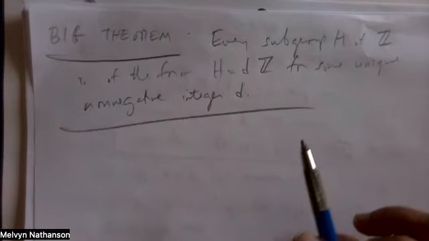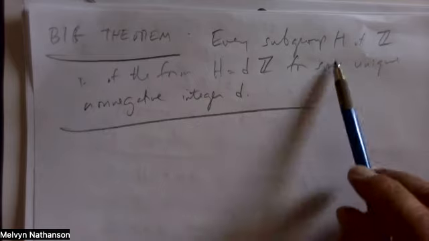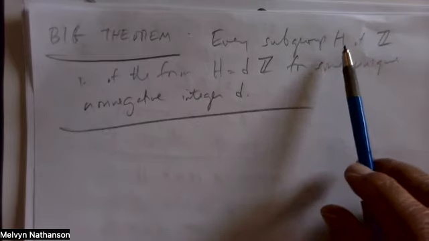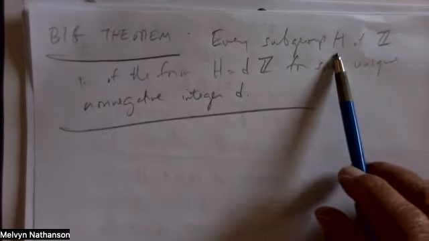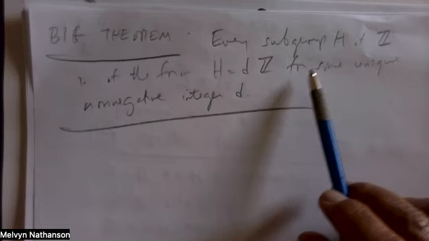And another way of saying that is that if you take any non-empty set of integers which is closed under addition and subtraction, it has to consist of all multiples of D.